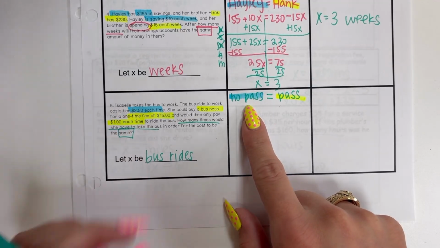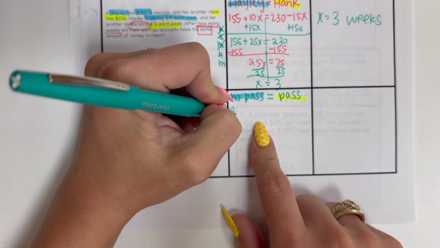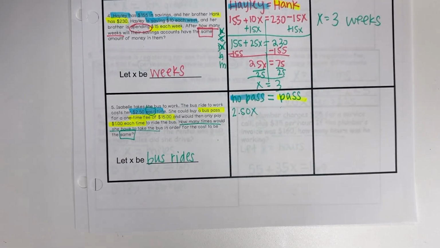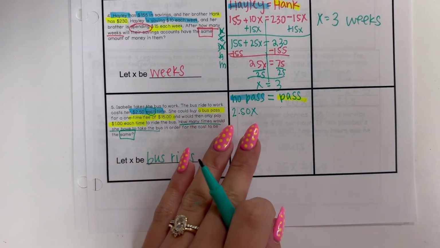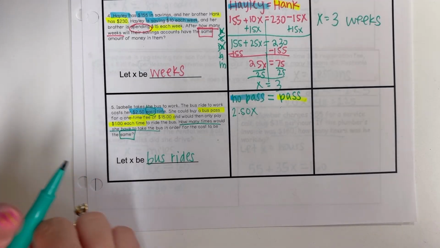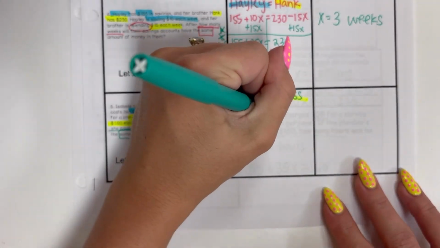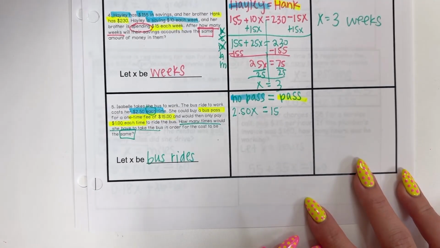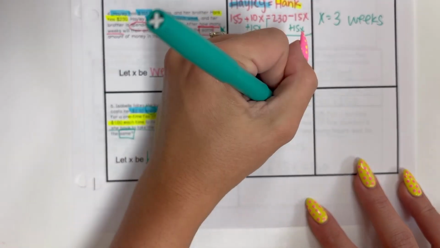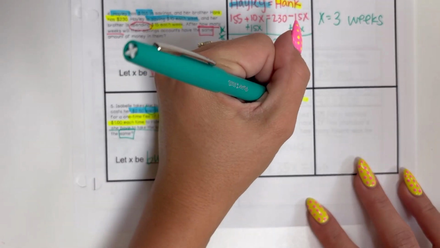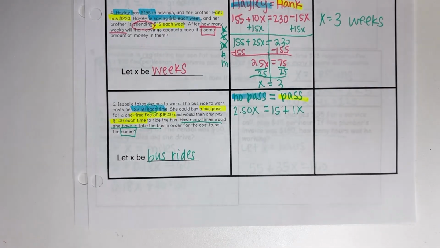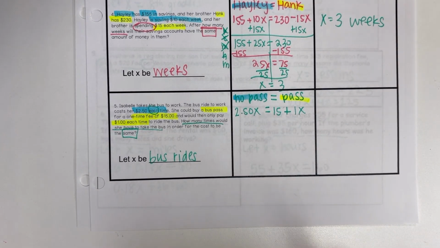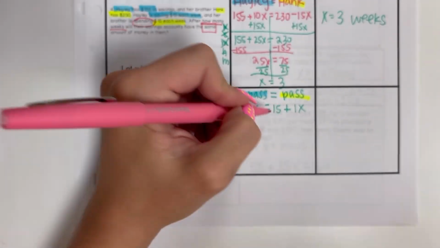So she has no pass, she has to pay $2.50 each time. That's our x. Okay, so notice there's nothing extra being added on, and that's okay. Not every problem has that. Now, if she has the pass, she has to pay $15 and $1 each time. So you could see that as 1x or just x, whatever you prefer. But $1 per ride.